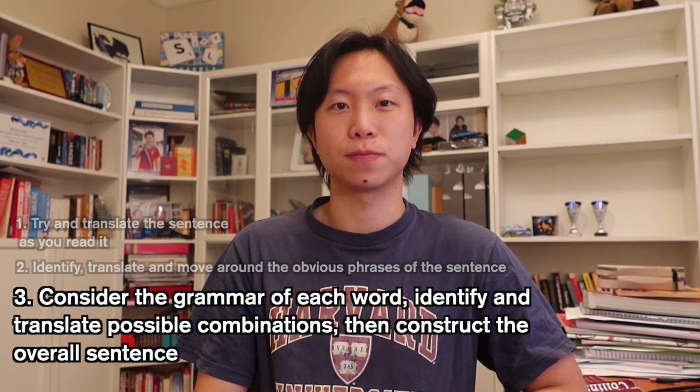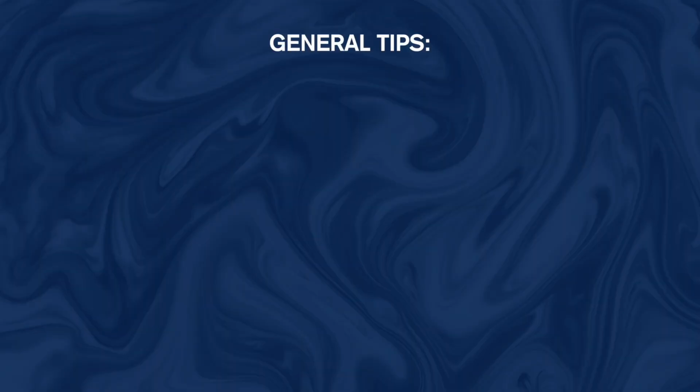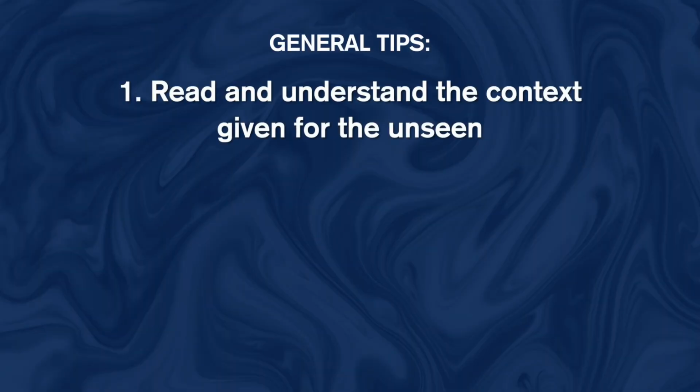Next, with some general unseen tips, the first tip is to use the context.